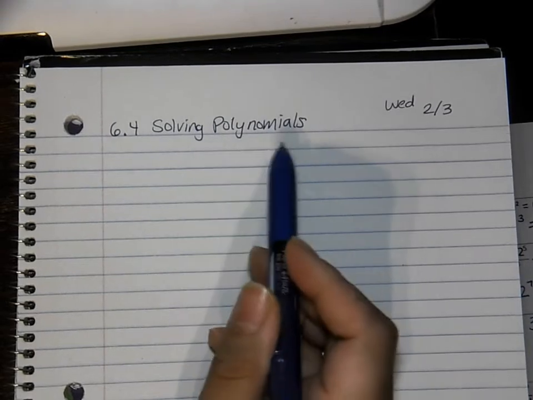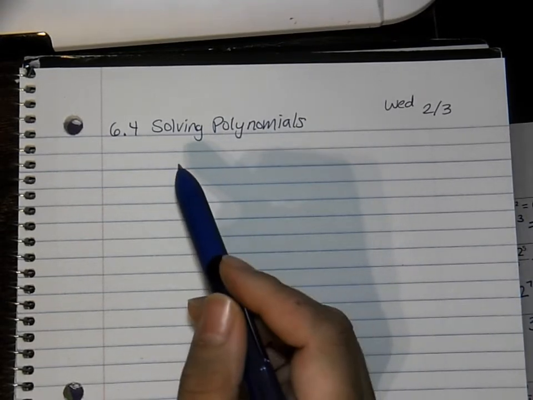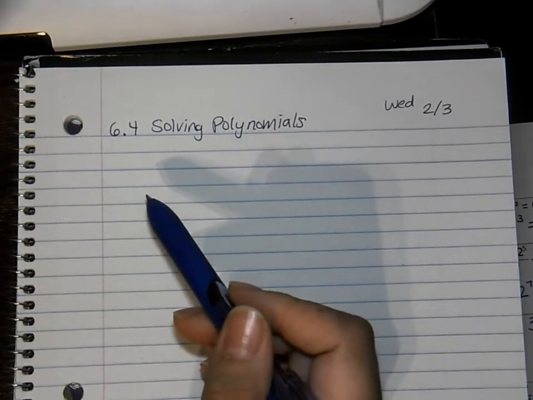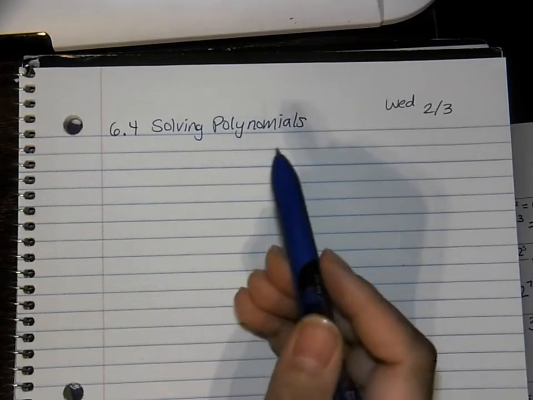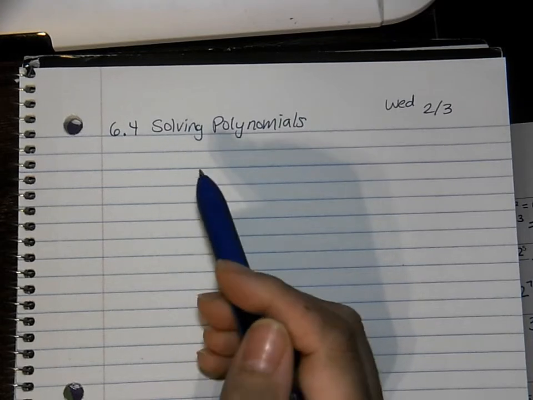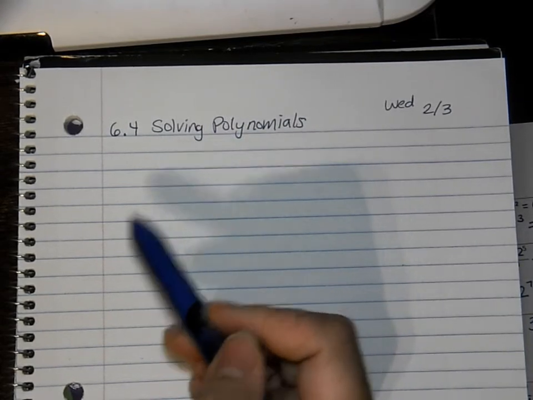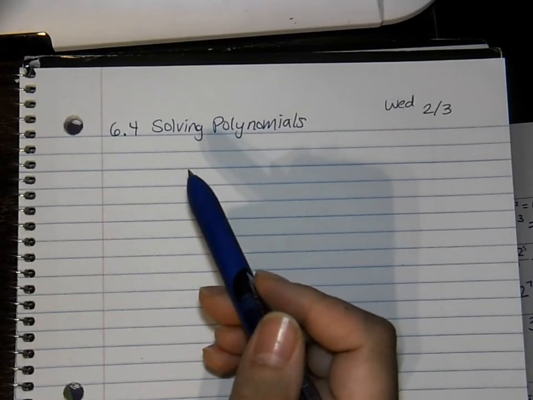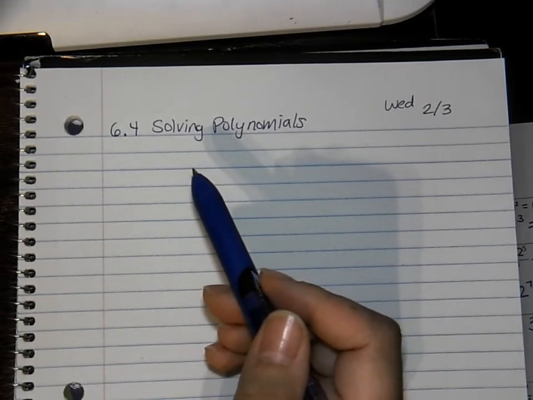And what's nice is up until today, like what we mostly did with 6.3, it's all building upon each other. We first started off learning about synthetic division and long division, and then we used that information to learn about the factor and remainder theorems. And then just yesterday, for 6.3, we learned how to use synthetic division, but also the rational roots theorem to help us factor it, to write it in factored form. But today, now we take it one step further and we solve them.